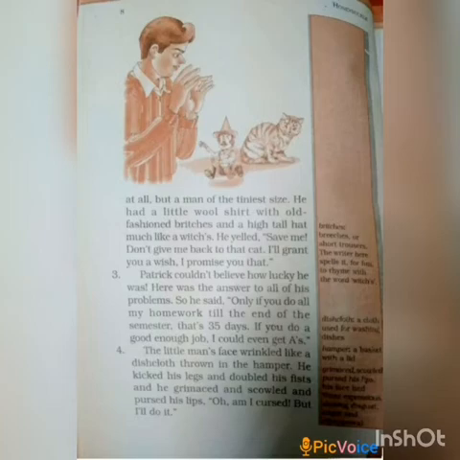So what problem does Patrick have now? Yes, he is very bored of doing the homework. So what is his problem? Only the homework. So he asked about his homework to the tiny man. He thought it was the answer to all of his problems. So he asked that tiny man, only if you do all my homework till the end of the semester. So before the exam ends, if he does the homework regularly with him, he will definitely get good marks. It means I could get an A grade. So that is the question asked by Patrick to the tiny man.